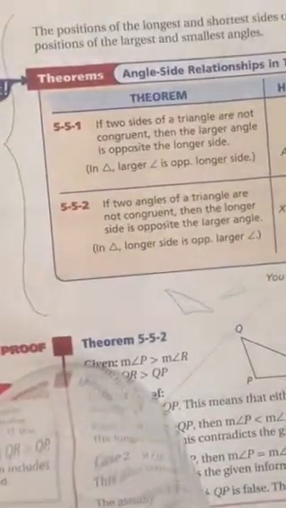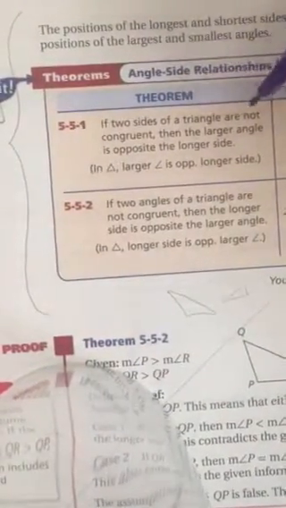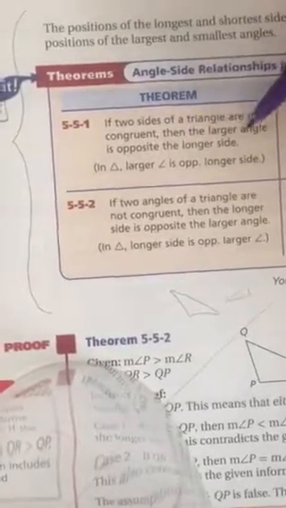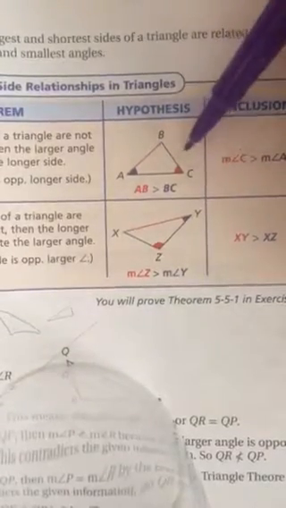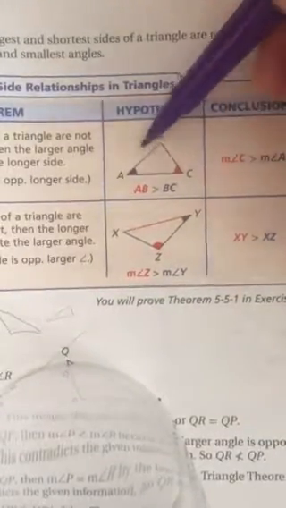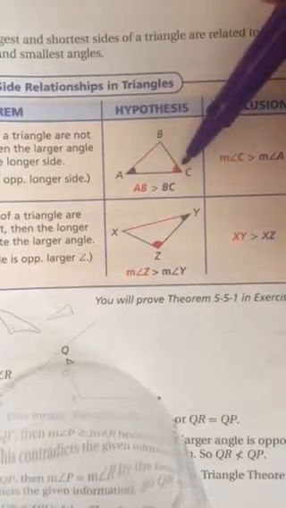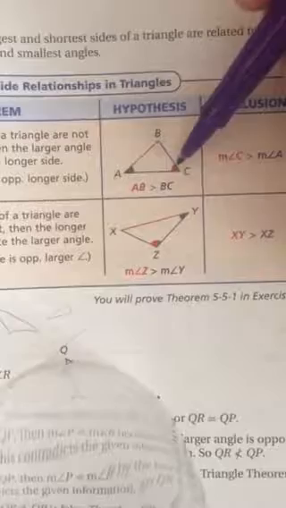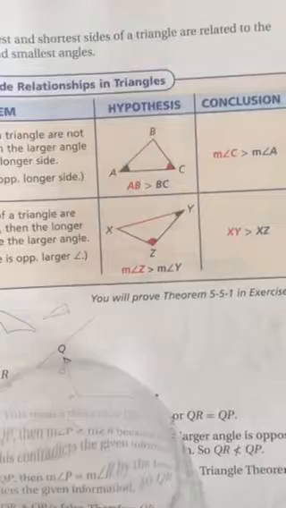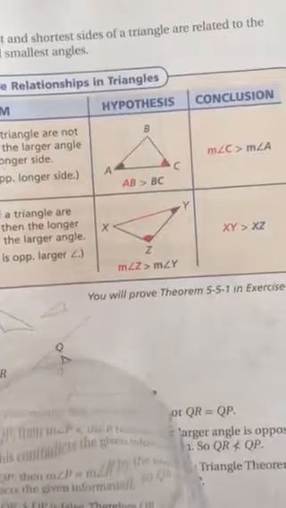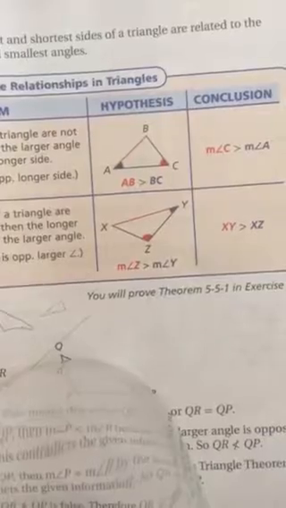All right, what it says is that if two sides of a triangle are not congruent, then the larger angle is opposite the longer side. Let's look at this. They're using angles A and C as our examples, and they're saying that side AB is greater than side BC. Well, what that tells us is that therefore angle C also has to be greater than angle A. So your longer sides are opposite your larger angles. Your smaller or shorter sides are opposite your smaller angles. Building on that, your very longest side is opposite your very largest angle, and vice versa.